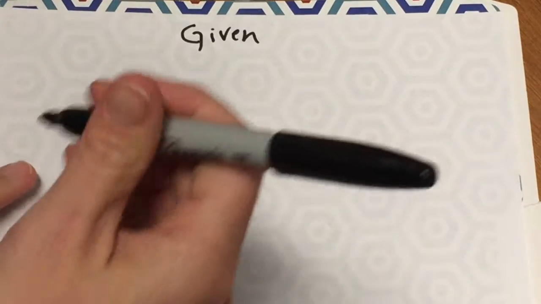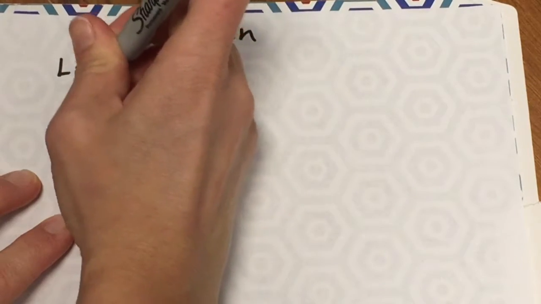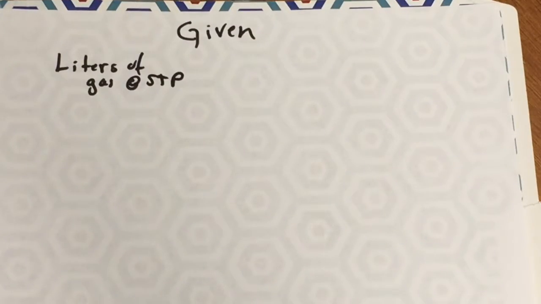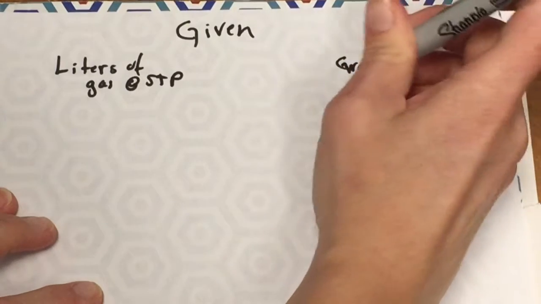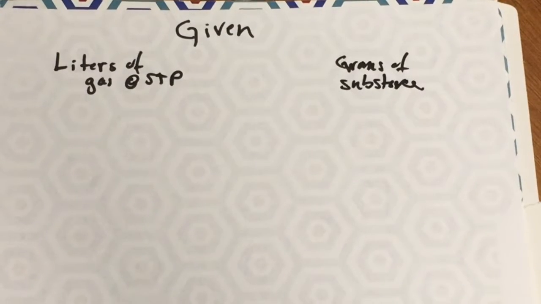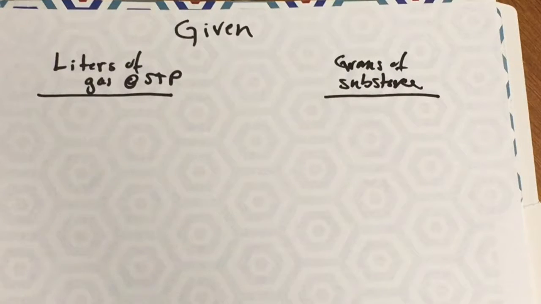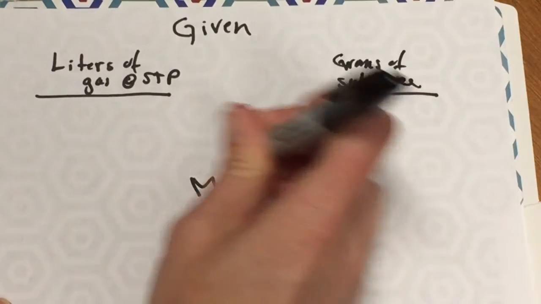If what is given is liters of a gas at STP, that's one thing that can be given to you. The other thing that might be given to you is grams of a substance. So grams of a substance and liters of a substance, these are the 2 things that can be given to you. And regardless of whether it's liters or grams, you still have to get to moles. That's the first thing you have to do, is get to moles.